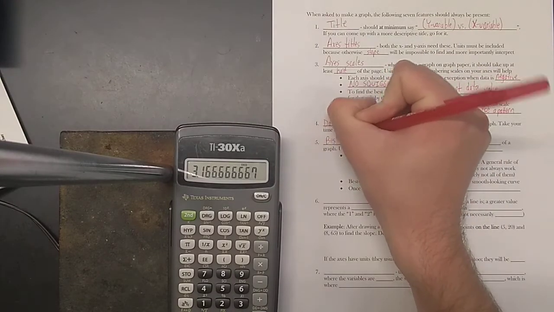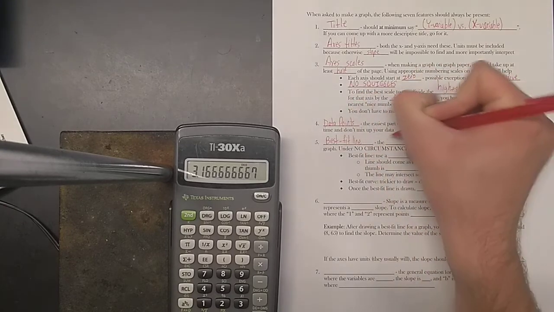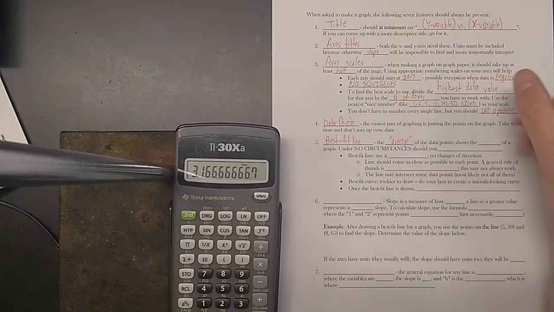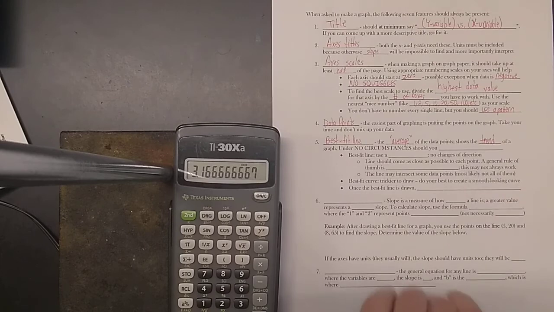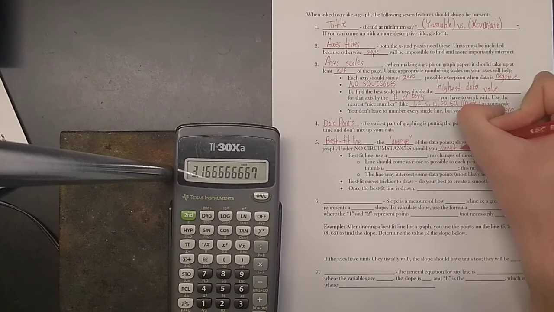The best description of a best fit line, or a line of best fit, however you want to say it, is that it's kind of like the mathematical average of the data points. It is there to show the trend in a graph. Now, a best fit line is not the same as connecting all the data points. Under no circumstances should you ever just simply connect the dots.